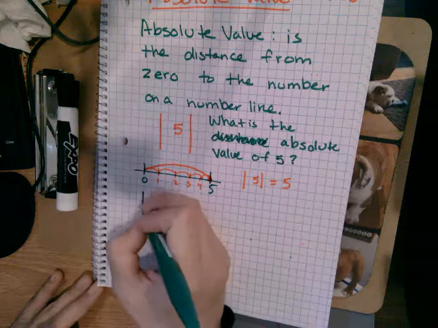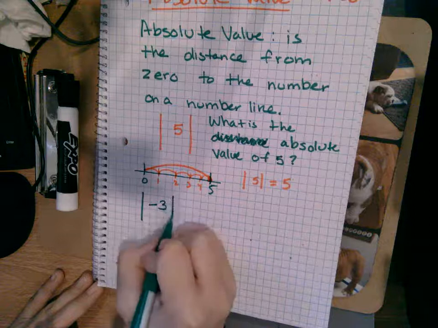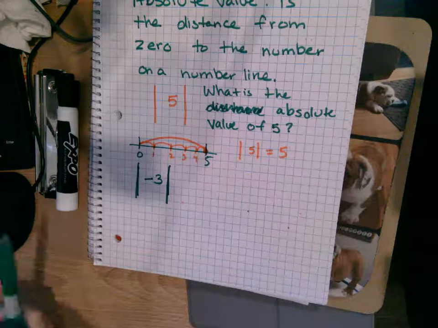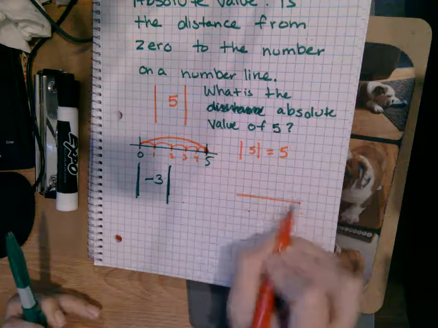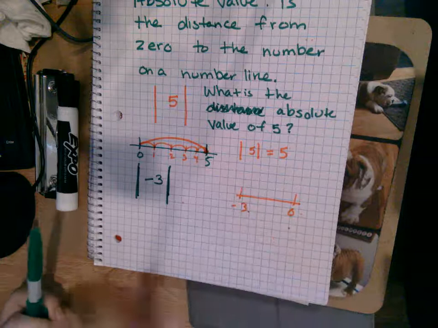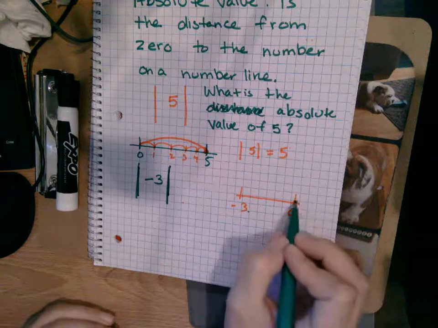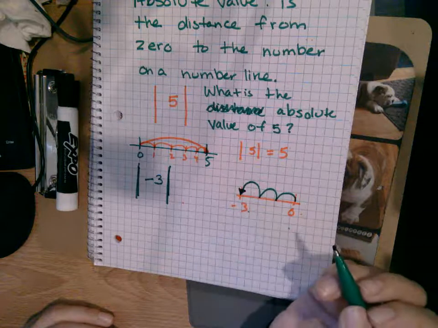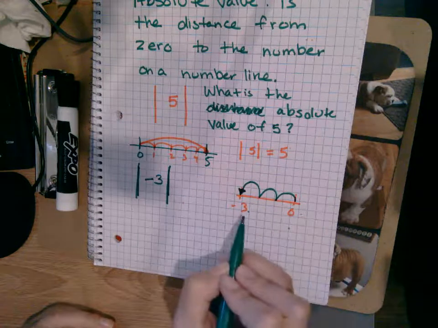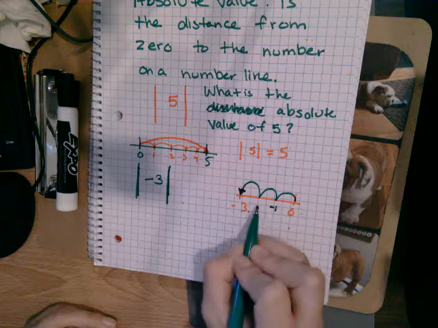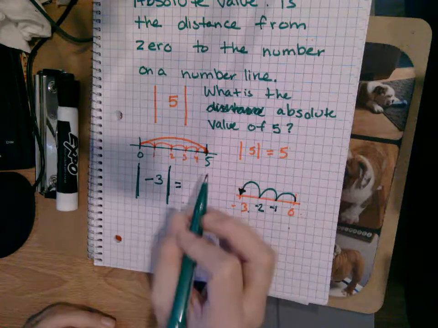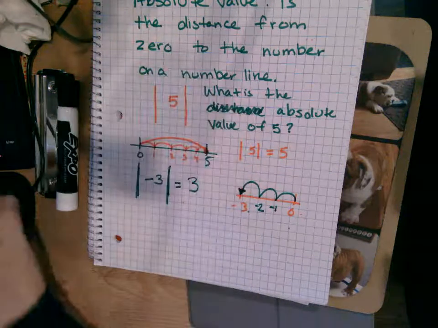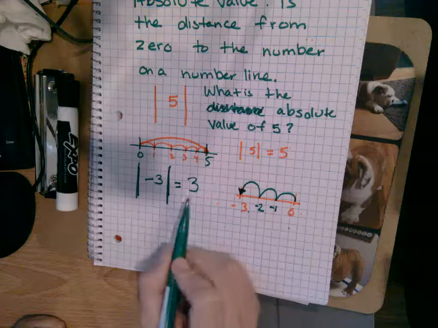Okay, so if I have the number -3 in the bars, what is the absolute value of -3? You have to ask yourself, if I start on the number line at 0 and I go to -3, how many hops did I take? From 0 to -3, there's a -1, a -2, so there's 3 hops. Therefore, the absolute value of -3 is 3.